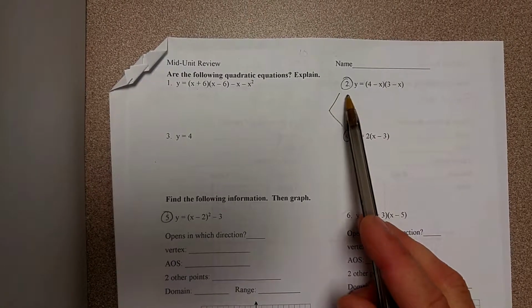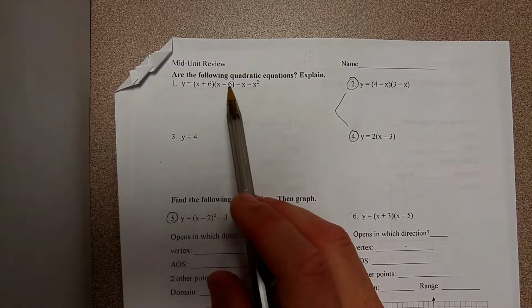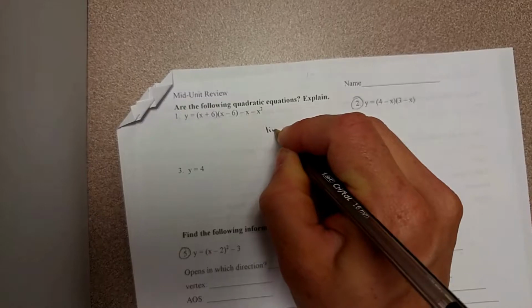Here we're going to look at numbers 2 and 4. And I'll let you do 1 and 3 on your own, but the question is, are the following quadratic equations? So are they quadratic as opposed to possibly linear?